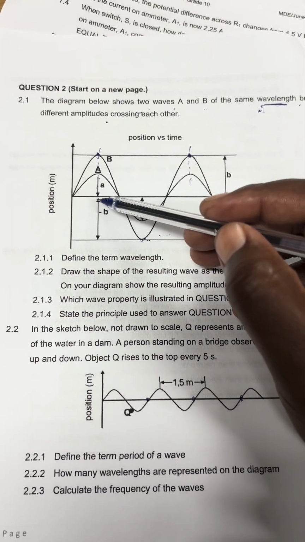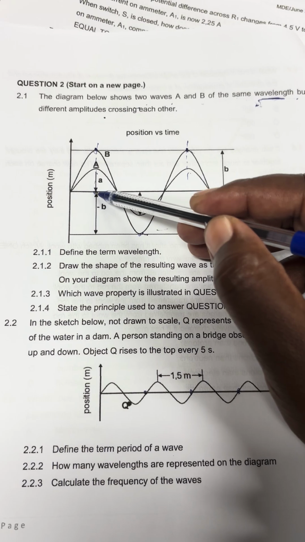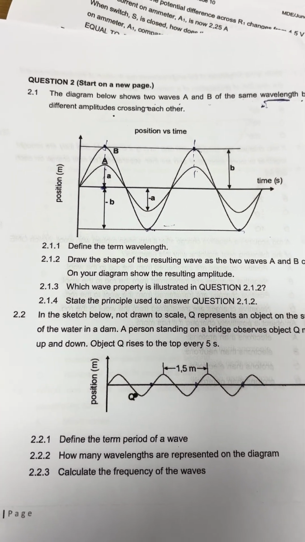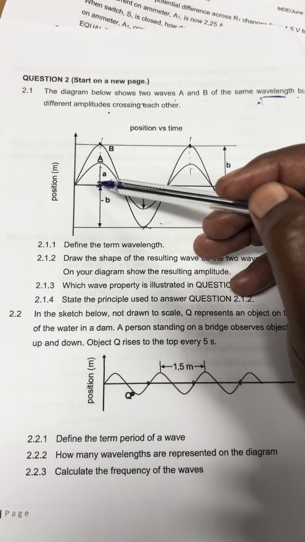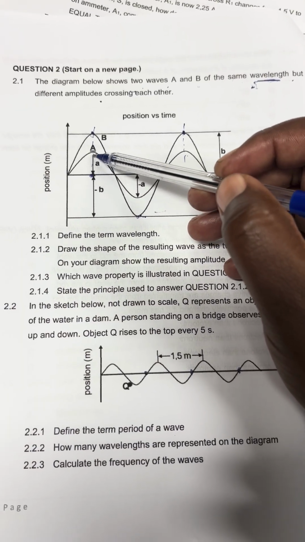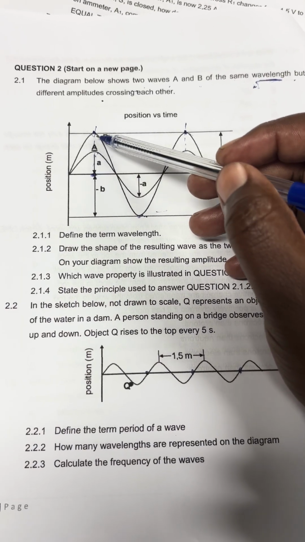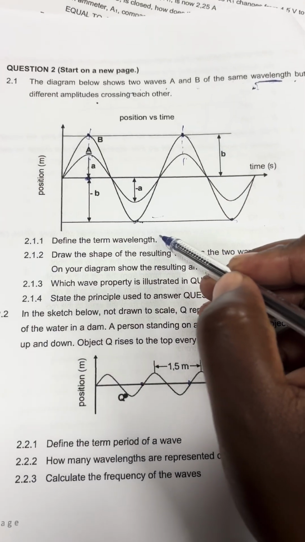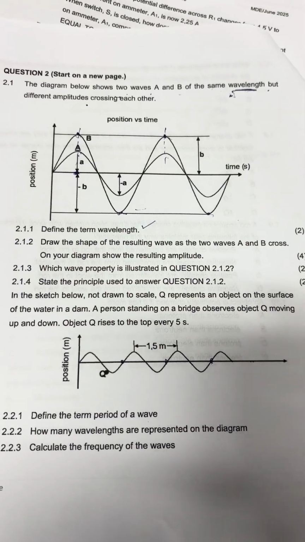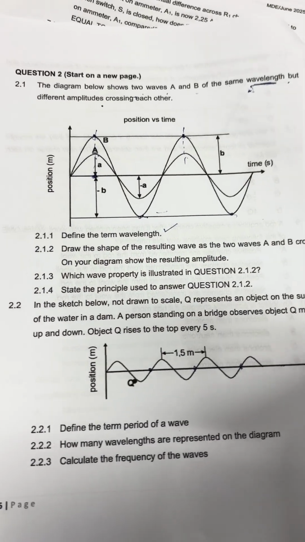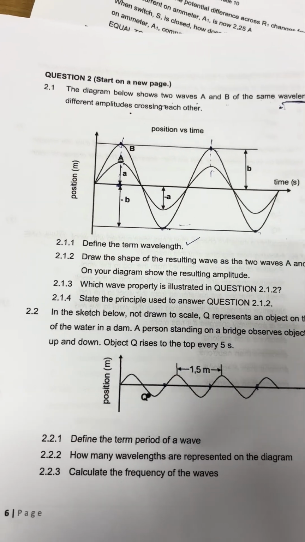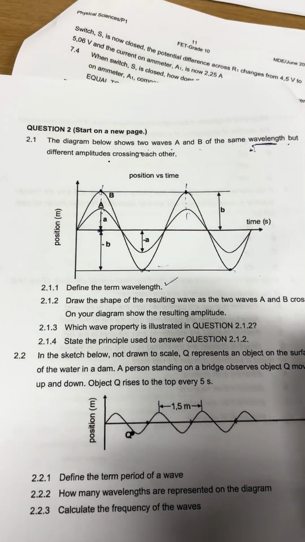Remember, amplitude is the distance between our point of rest and the maximum displacement of the wave or the pulse. So the distance from here to there is what is called the amplitude. If you look, the amplitude of this one is smaller than the amplitude of the other one. So if you go to define wavelength, I won't waste time there. You already know: the distance between 2 points that are in phase on a wave, which can either be two crests or two troughs.